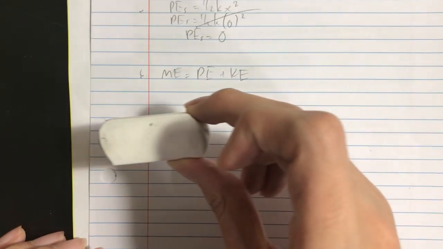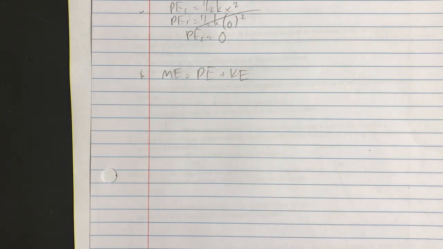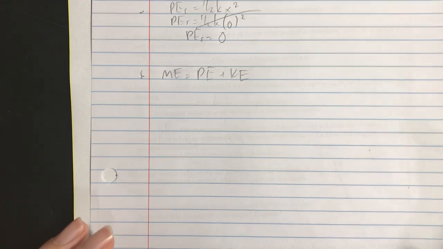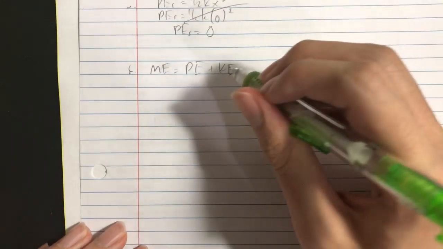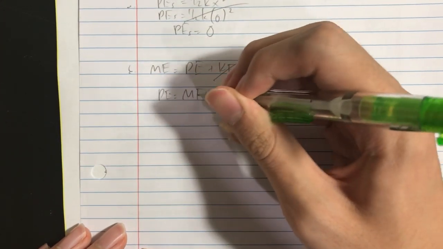And right before it turns around, the eraser's velocity is 0. So when the velocity is 0, then KE is 0. So at 14 centimeters and 26 centimeters, KE is 0, and potential energy is equal to the total energy at that point. Since energy is conserved, mechanical energy is always the same.